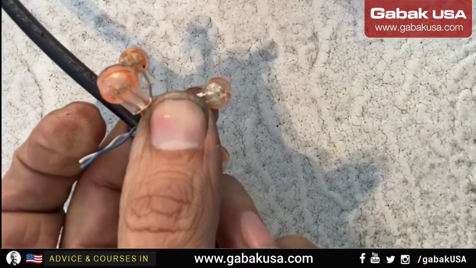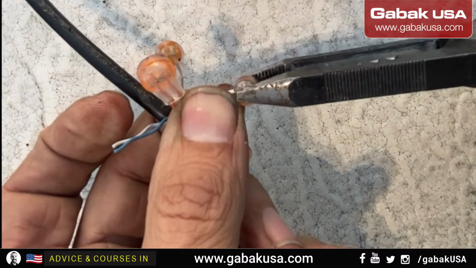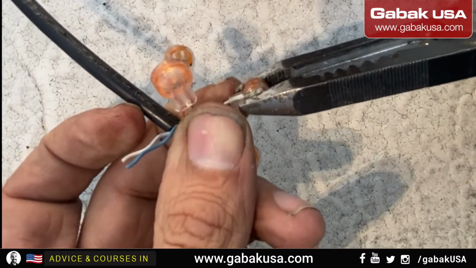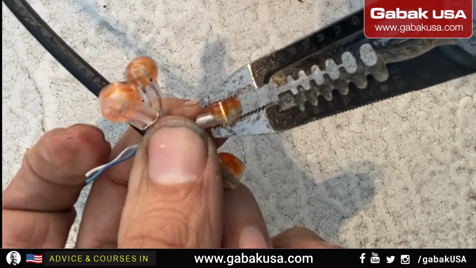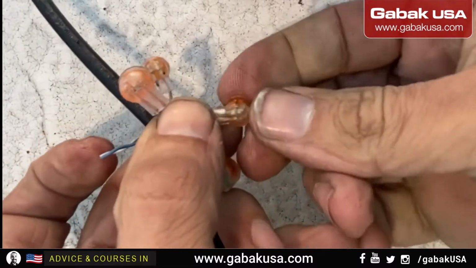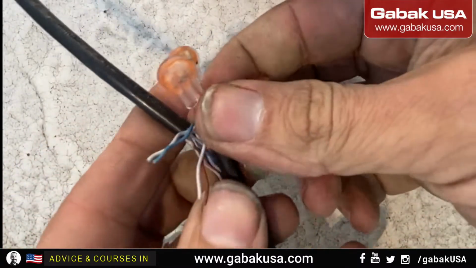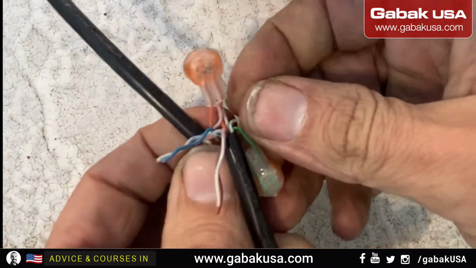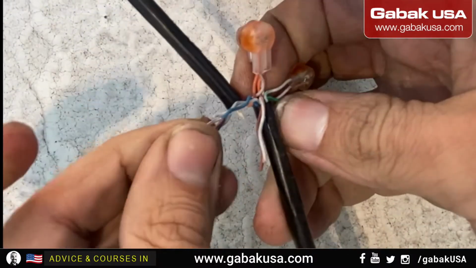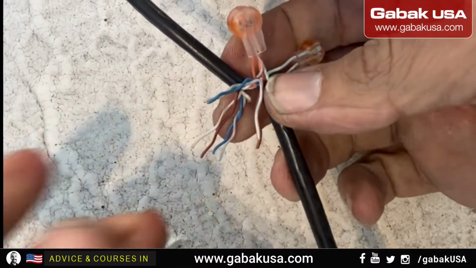Okay, ahí está. All right, now we push again, as you can see, and it's very good. So now we're going to do the same thing with all of them, and in a little bit we should be done.